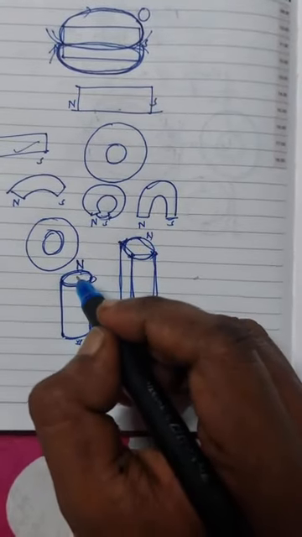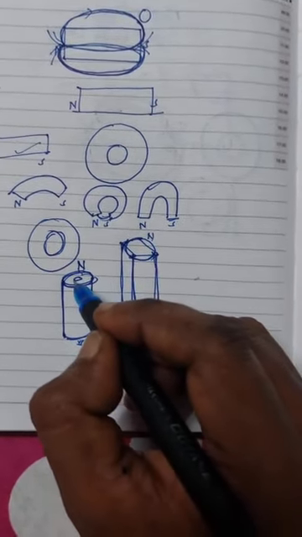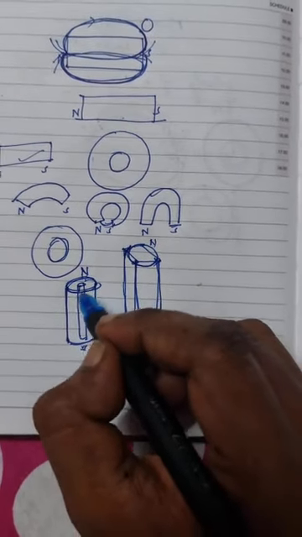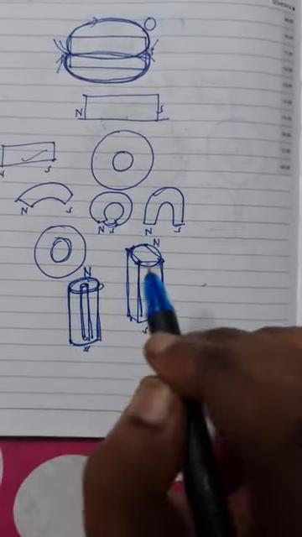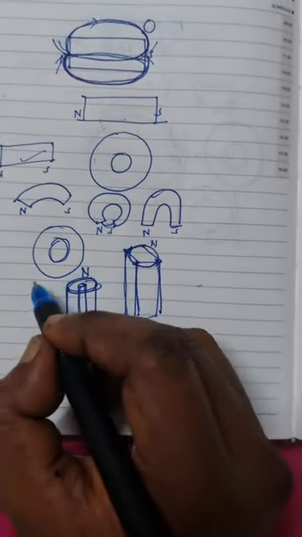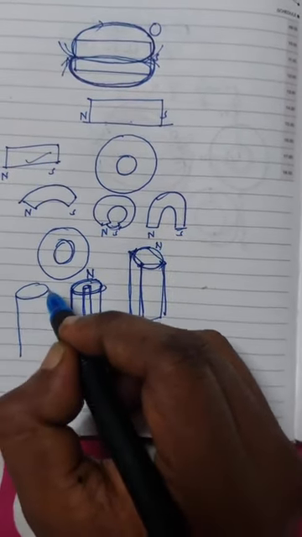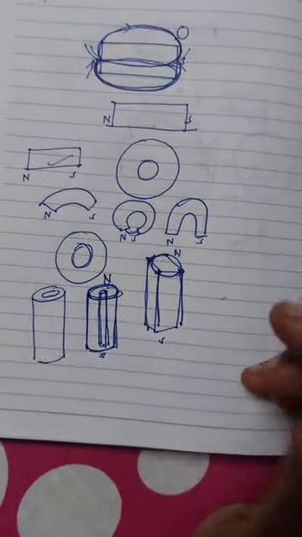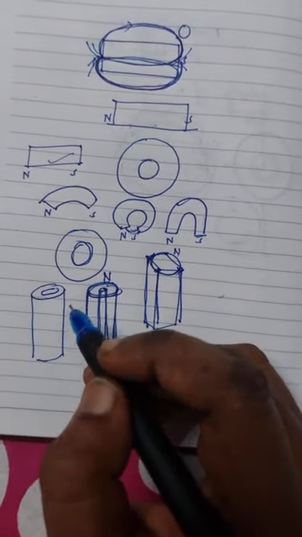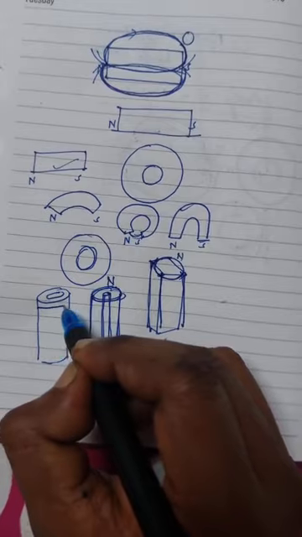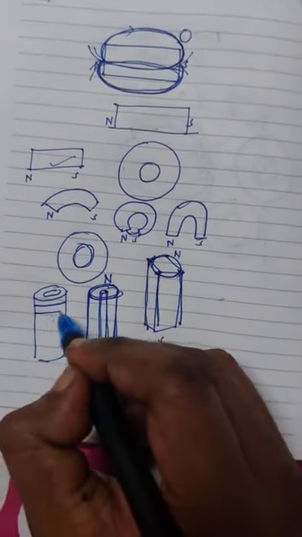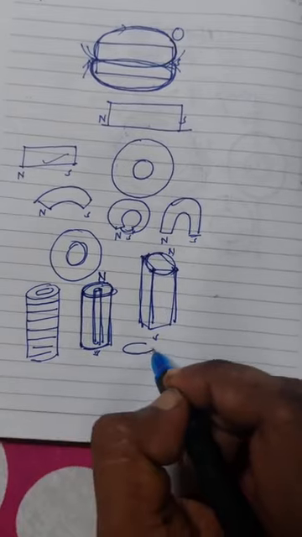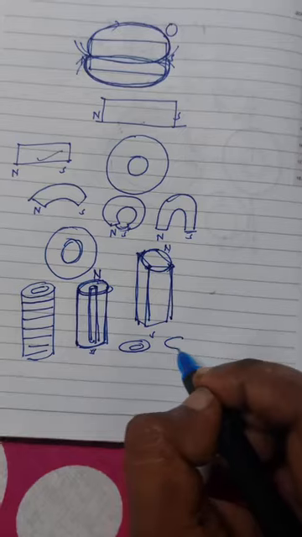Right now, if we can make a hole from inside like this, or if we can clear the middle part of it like this, it will take the shape of a hollow cylinder. Okay, like this. Now, after obtaining this hollow cylinder, if we give a cut right from here, and make multiple pieces, each piece that comes out will look like a ring magnet.